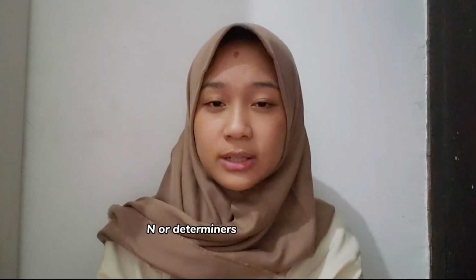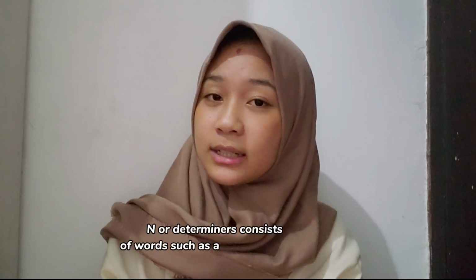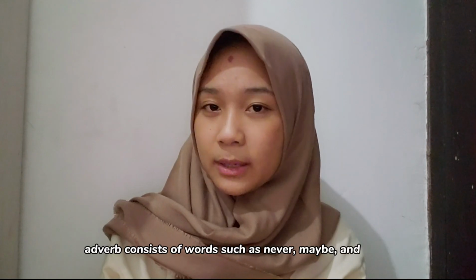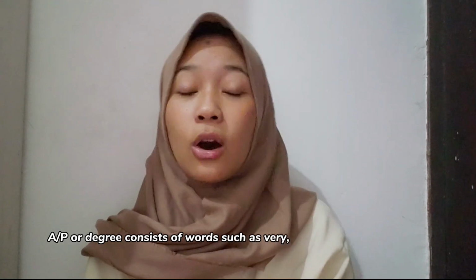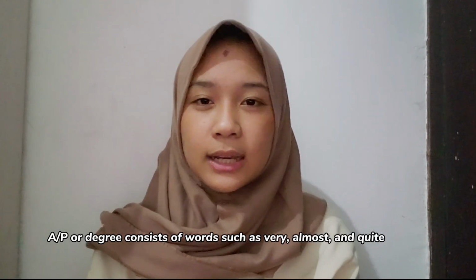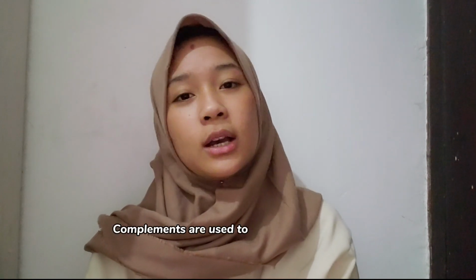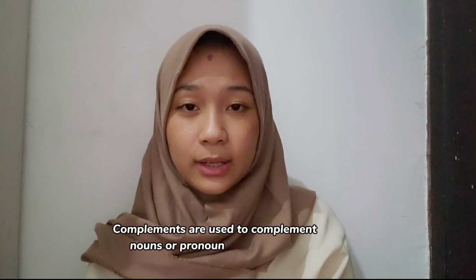We have 3 kinds of specifiers available in syntax. The first one is marked as N, or determiners, consisting of words such as a, the, those, and some. Adverb consists of words such as never, maybe, and often. A or P, or degree, consists of words such as very, almost, and quite. Lastly, we have complements, which are used to complement the noun or pronoun in a sentence.